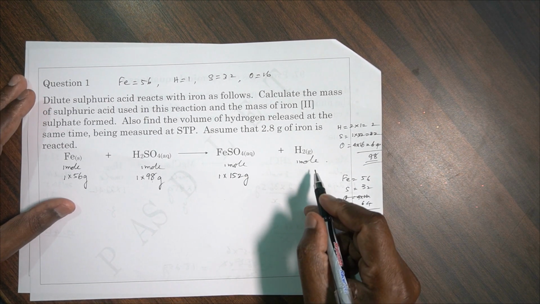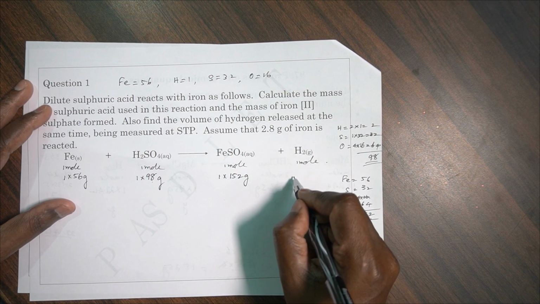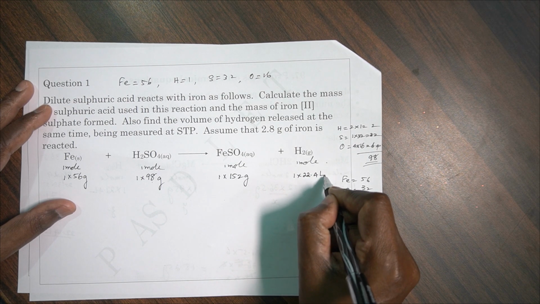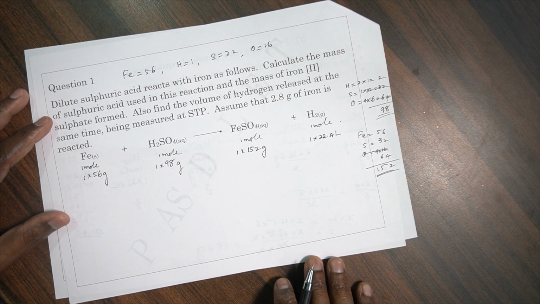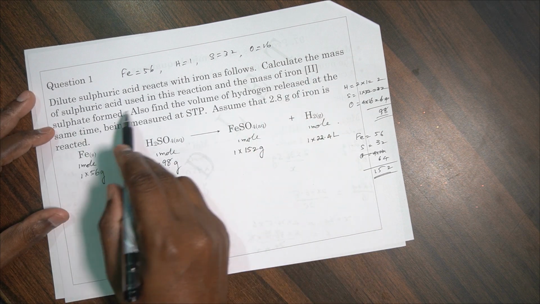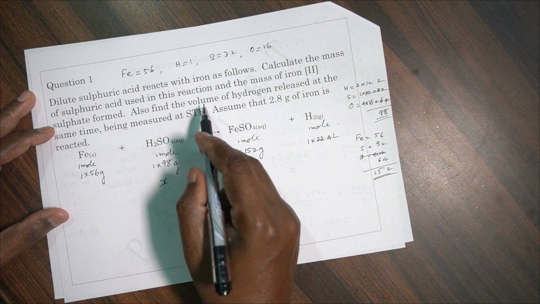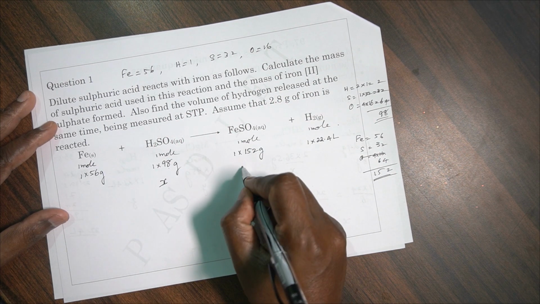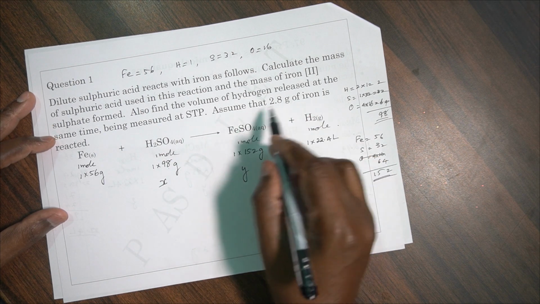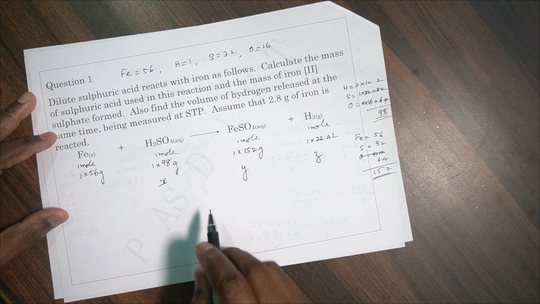And the hydrogen, also find the volume of hydrogen released. It says in the question, so that means you will find this 1 into 1 mole of hydrogen at STP is 22.4 liters. So everything is there now. Now what is given there? What are the things we have to find? Calculate the mass of sulfuric acid. This is required, X. And then they are asking the mass of iron 2 sulfate. Let us take it as Y. And then they are asking the volume of hydrogen released at the same time measured at STP. So let us take this also as Z, X, Y, Z.